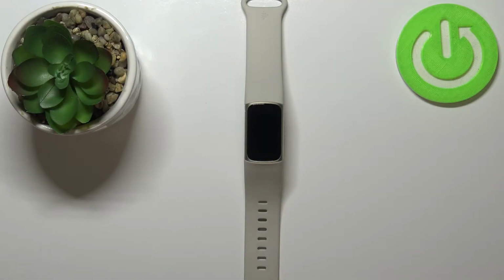Welcome. In front of me I have Fitbit Charge 5, and I'm going to show you how to change the GPS mode on this device. Let's start by waking up the screen on our smartband.